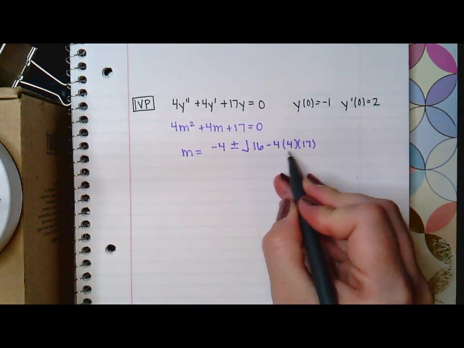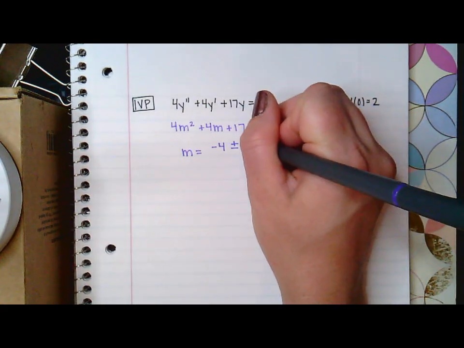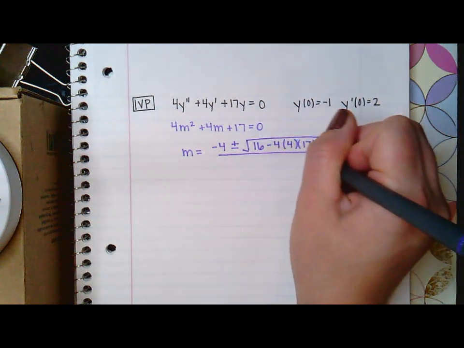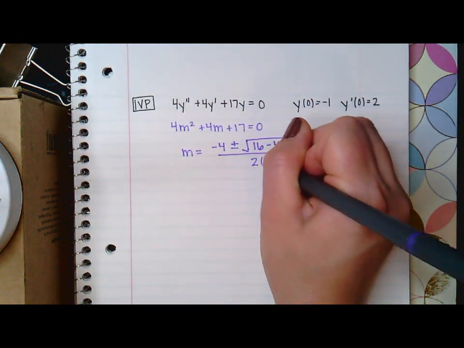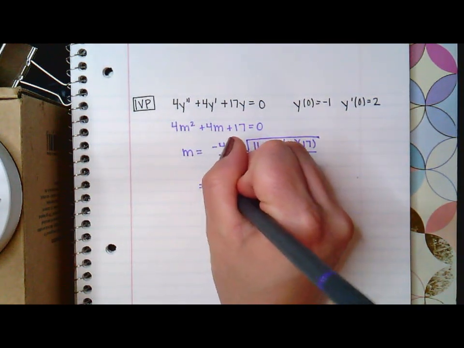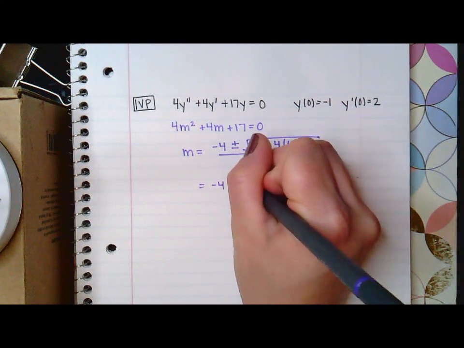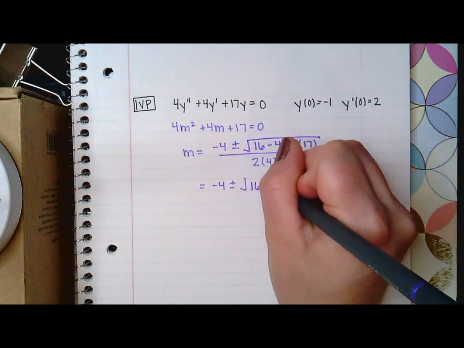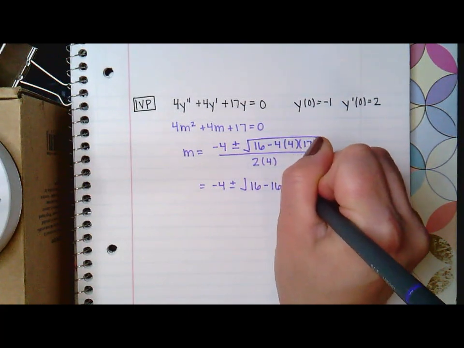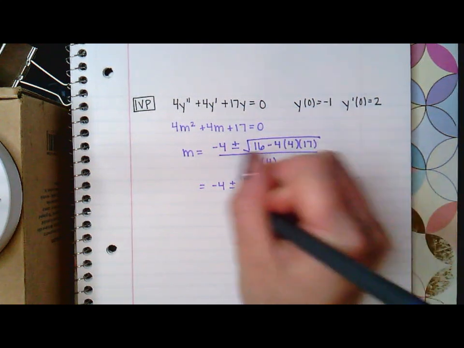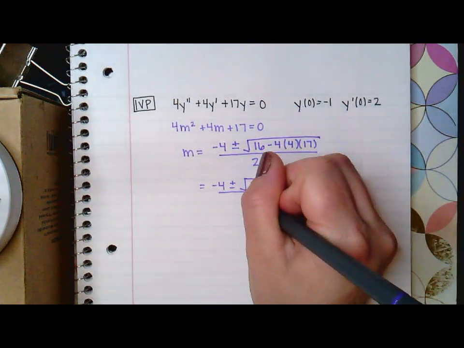Okay, I'm glad I did that because that's going to be 16, so I'm going to have a negative here, all over 2a. All right, inside my square root, let's try to do this a little bit tricky. 16 minus 16 times 17, all over 8.